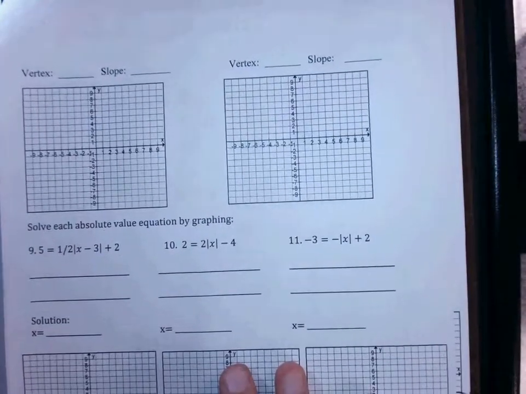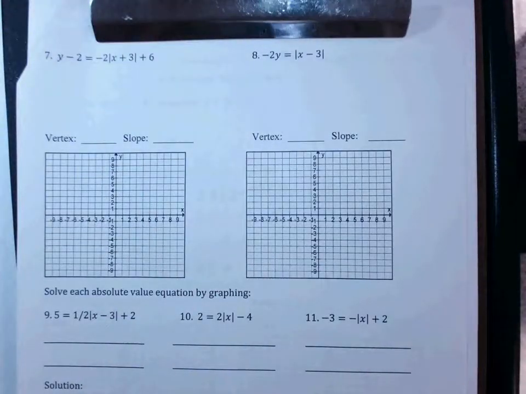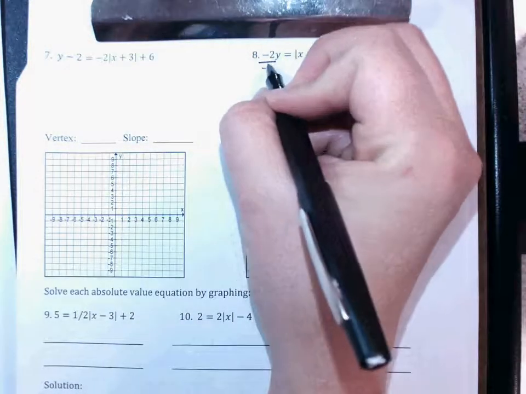You would just only put the V, correct. We're going to do number 8 from this section. How would you solve number 8? Divide by what? Okay, negative 2.